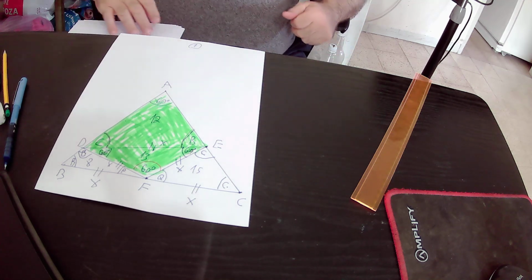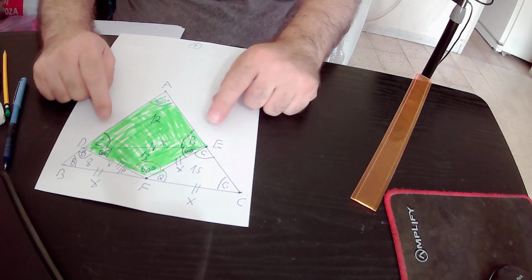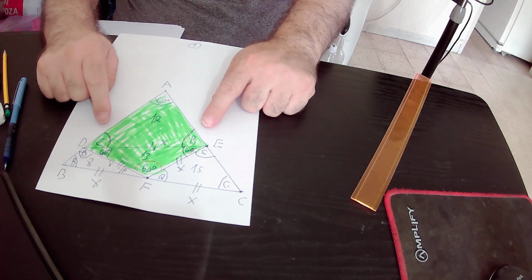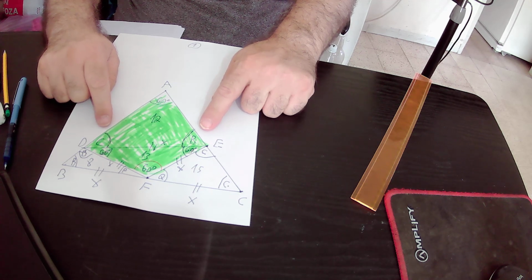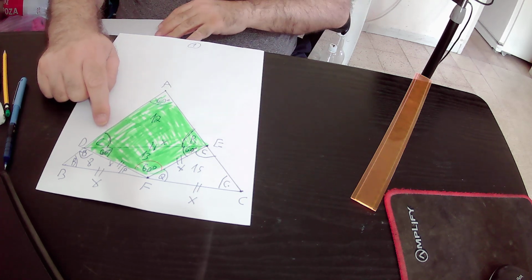Okay, then we calculated the sizes of those two angles according to the rule that the sum of the angles on a straight line equals 180 degrees.